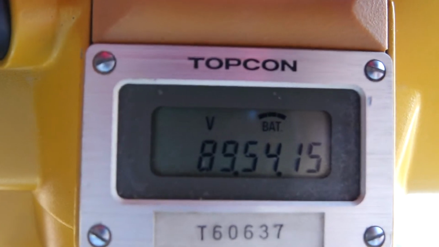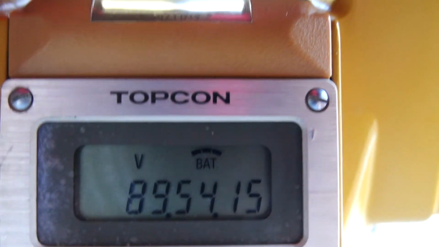And once I get to the top, then I measure the angle, and then I adjust the... gotta get it here. It's really tough with the wind blowing. Okay, so we get it there. We make it 89 degrees, 54 minutes and 15 seconds for the middle pole.